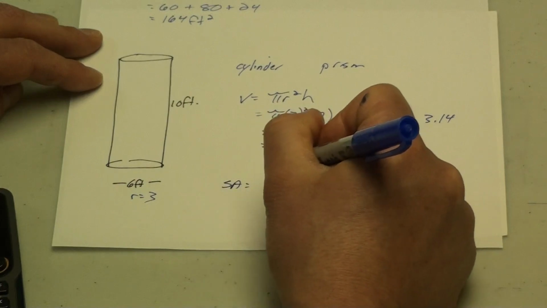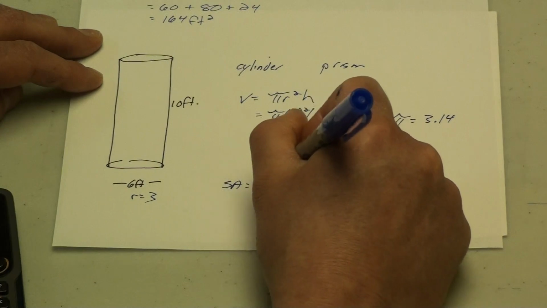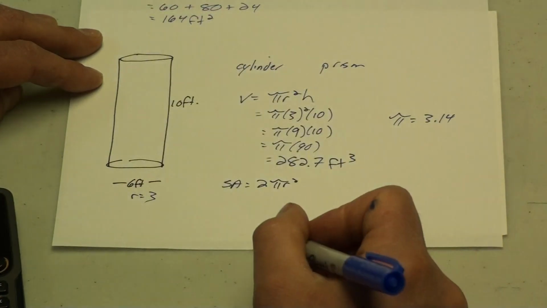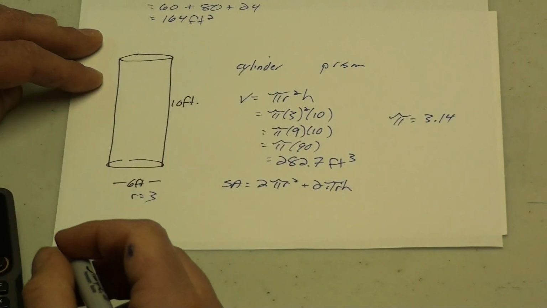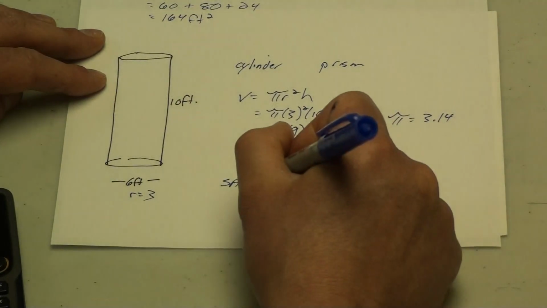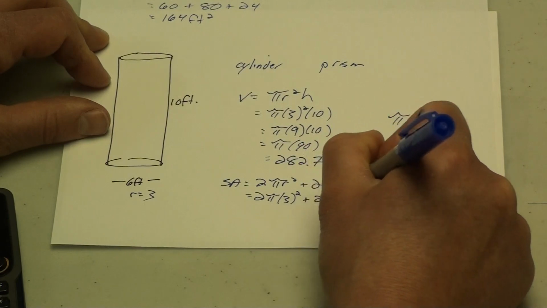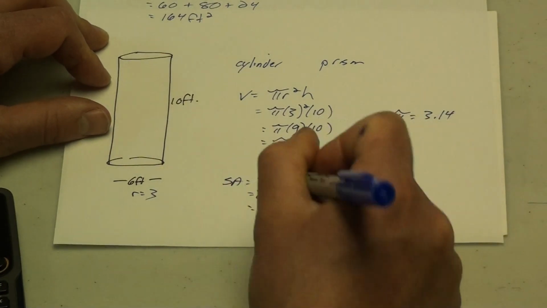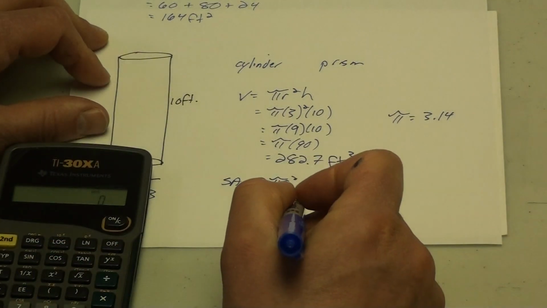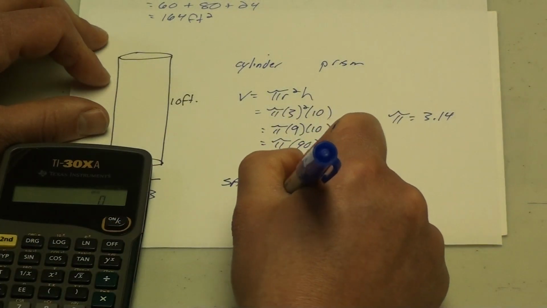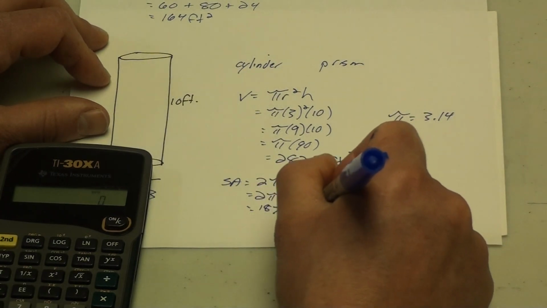Surface area, okay, for the surface area, you have 2 pi r squared for the top and the bottom areas, plus 2 pi r h, which is the area going all the way around the side. Again, put the numbers in the formula. 2 pi, my r is 3, so 3 squared, plus 2 pi, 3 times 10. And I'm going to do each one independently and then add them together at the end. So 3 squared is 9, times 2 is 18 pi, plus 2 times 3 times 10 is going to give me 60 pi.